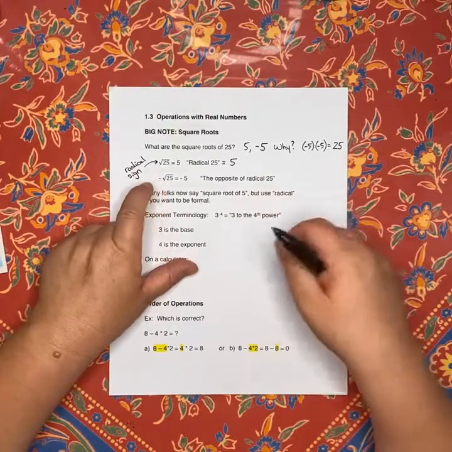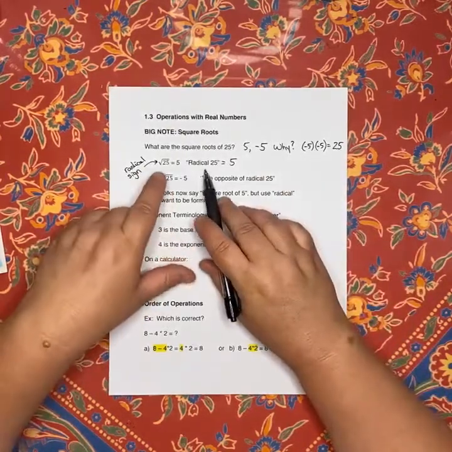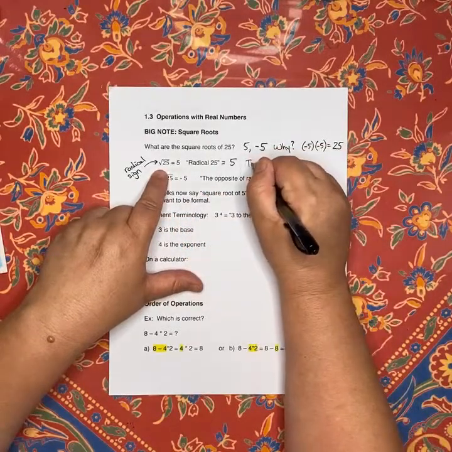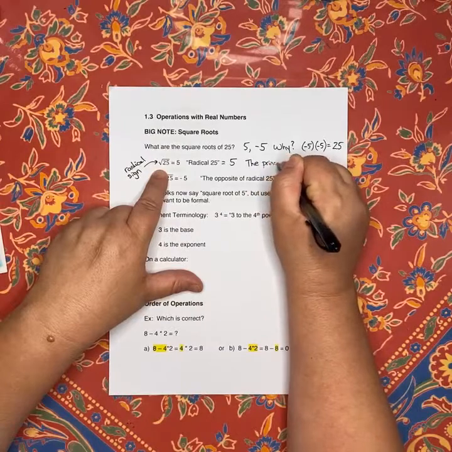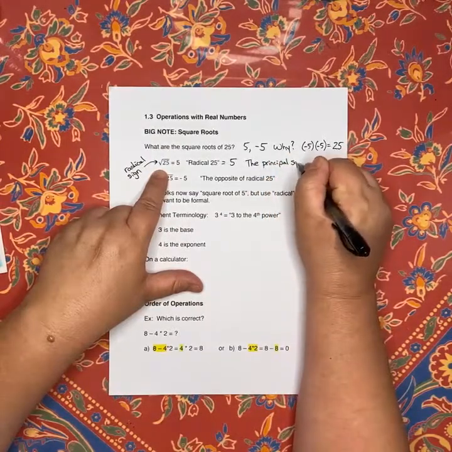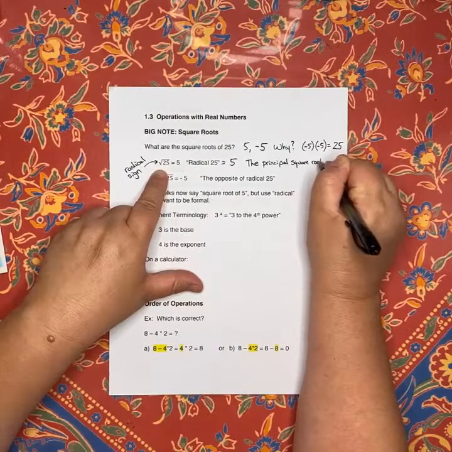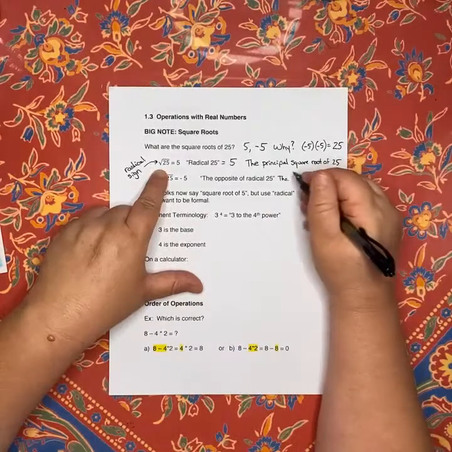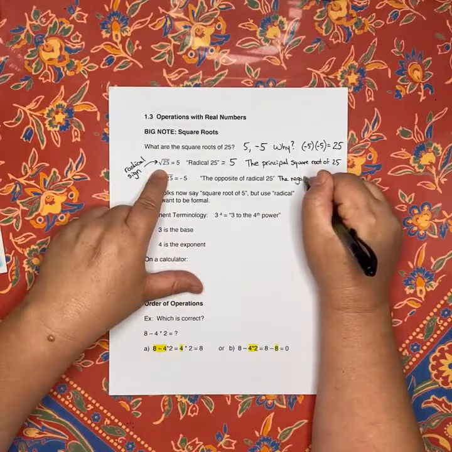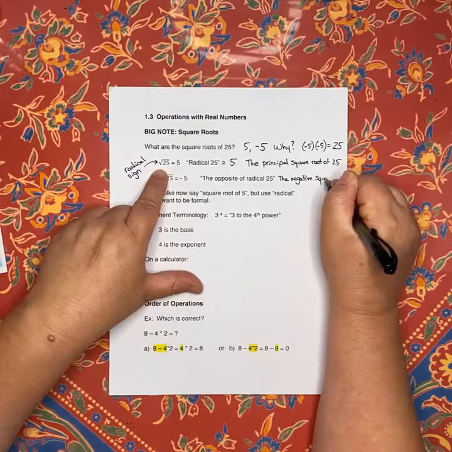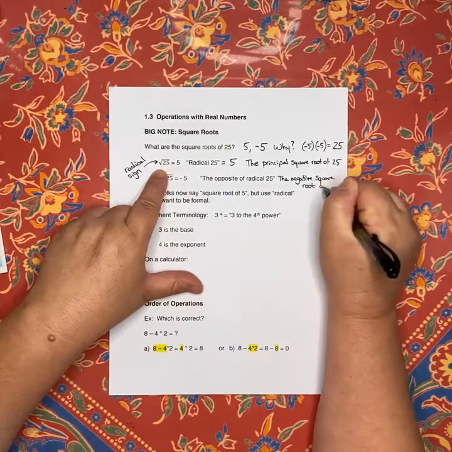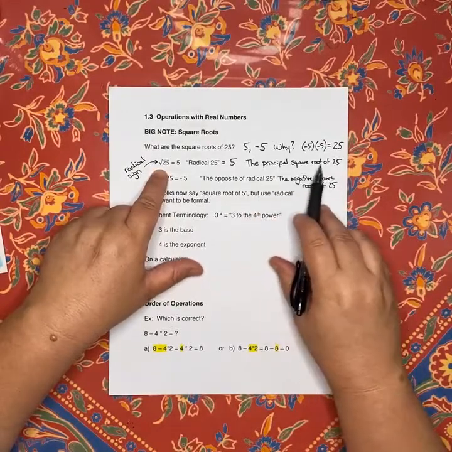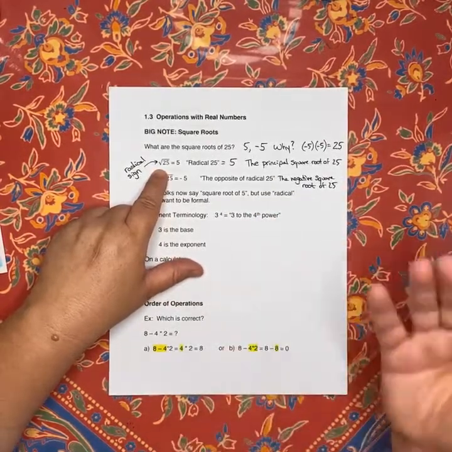Now, you can also call this the principal square root of 25. And you could call this the negative square root of 25. What does principal mean? Main. So principal or positive square root of 25, the negative square root of 25. You could also say it that way.